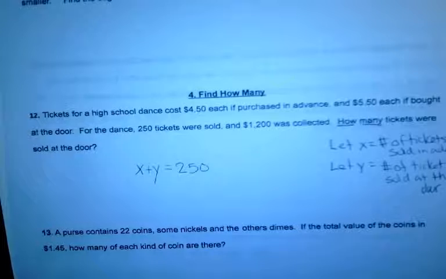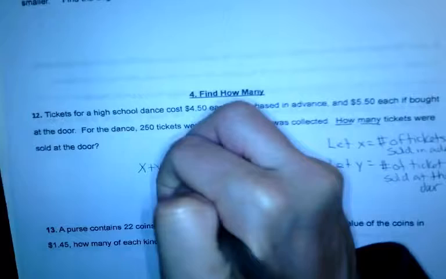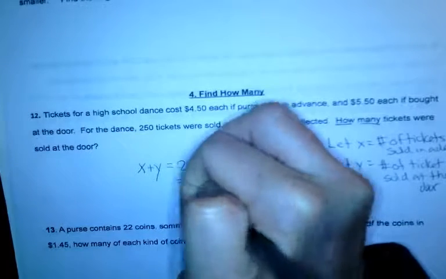The second equation talks about what you're talking about being worth. Typically it has to do with money, but not always. So what did they collect? What was the dollar amount they collected? Right, $1,200. Okay, so that's a dollar amount.